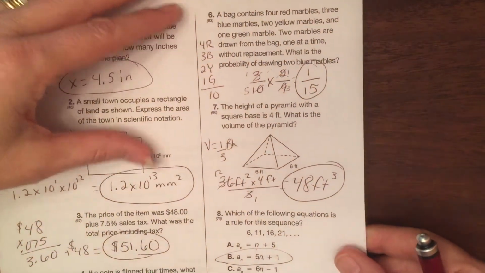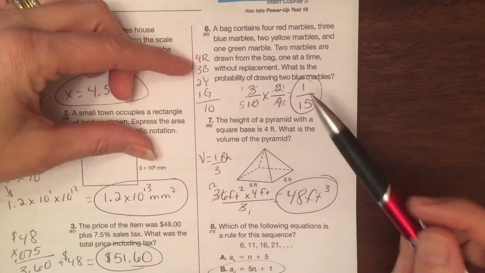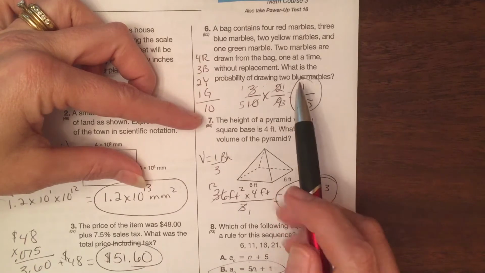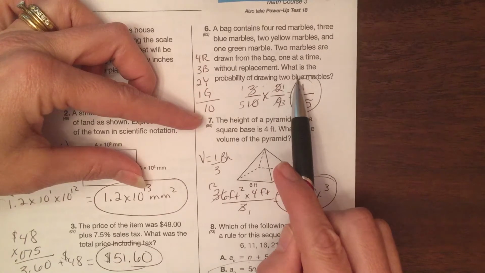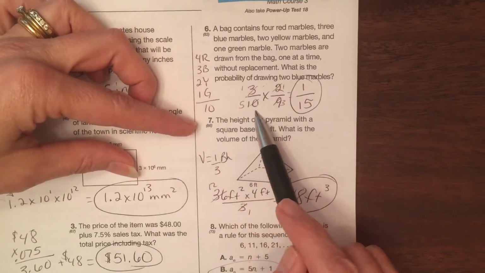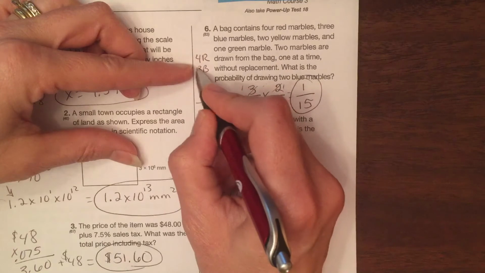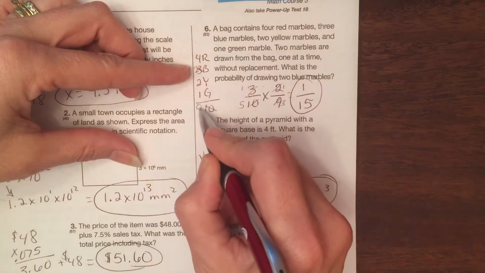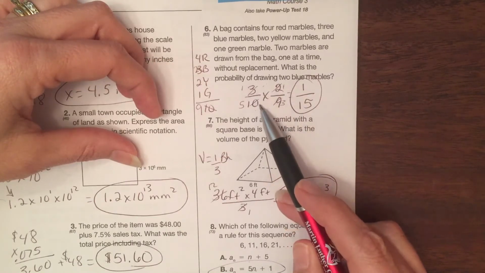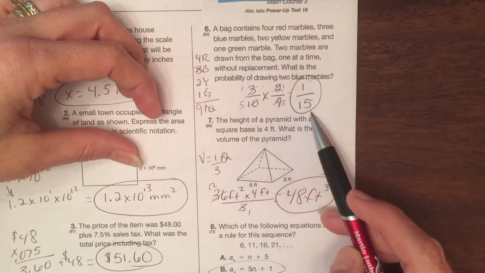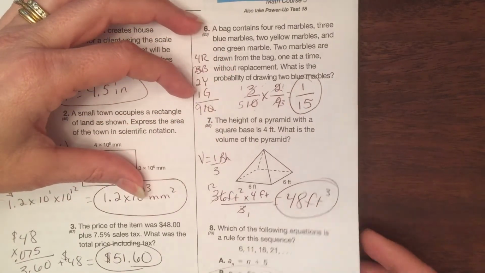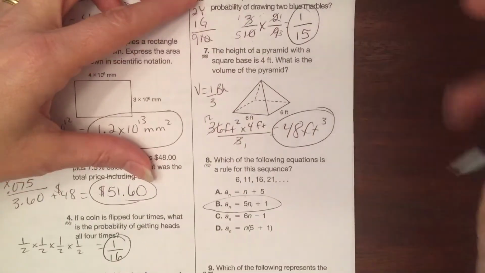Number 6 is a probability, a dependent probability problem. We've got 4 red, 3 blue, 2 yellow, 1 green, total of 10. We want to know the probability of getting 2 blue marbles when we don't replace the first one. So when I go to make my first pick, I have 3 out of 10 blues, but I'm not replacing that one. So after that, I only have 2 blues out of 9 marbles. So when I go for my second choice, that's the probability. So probability of the first times the probability of the second, 1/15.